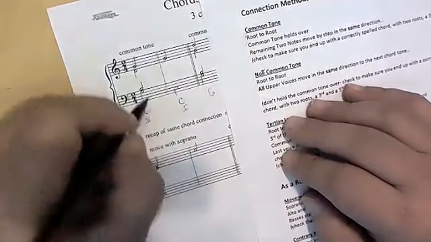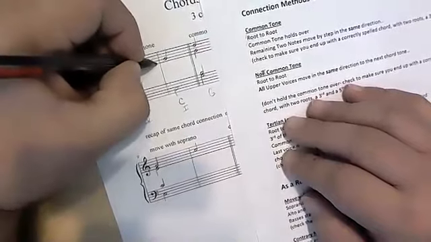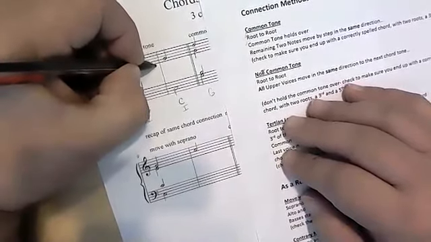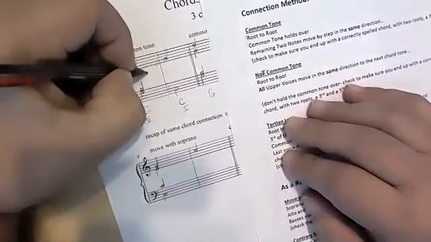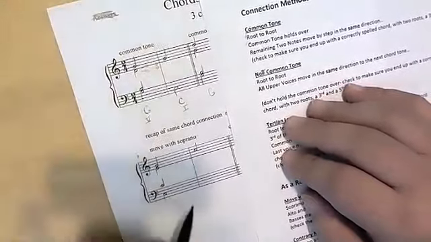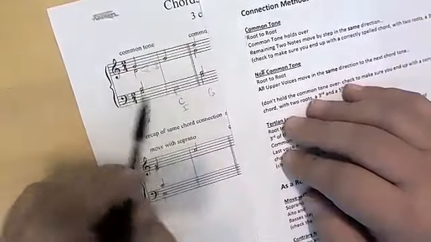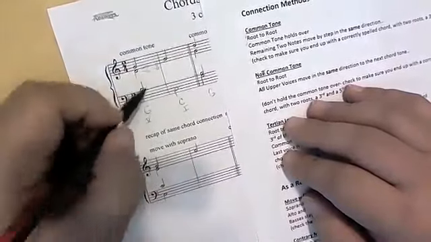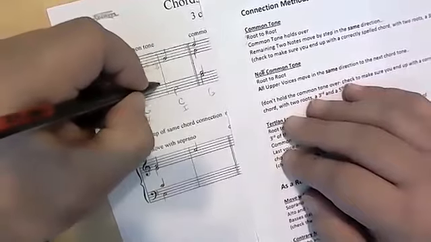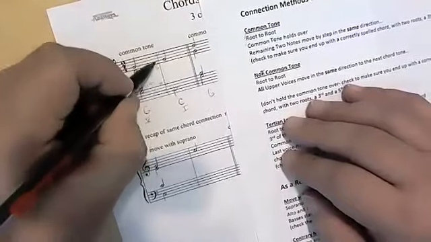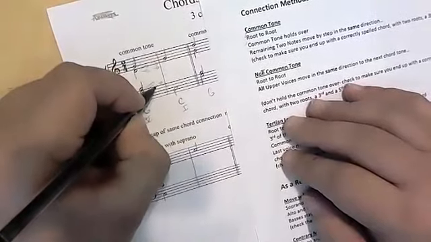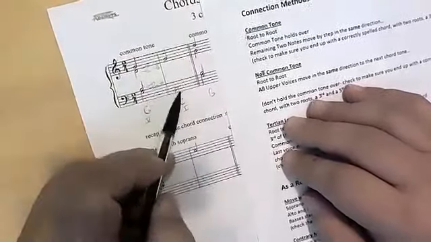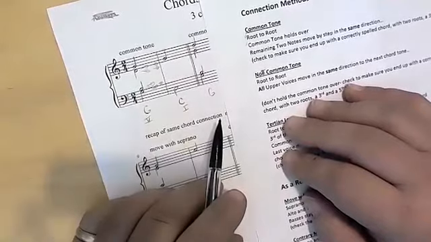Let me explain what I mean by that. Like this D, I'm going to just put these ahead here. You could go up to the E by step, or you could go down to the C by step. That would work, but they have to move by step in the same direction. So if we go up, we'll get to the C and we'll have a C and an E. That works. But if we came down on this note right there, we would get an A, which is not part of the C chord, and we would not have spelled our chords correctly.